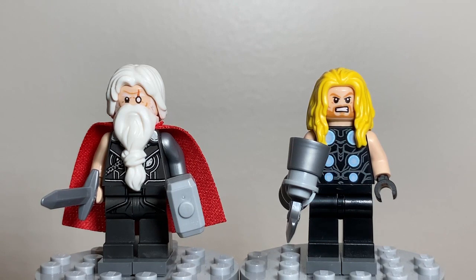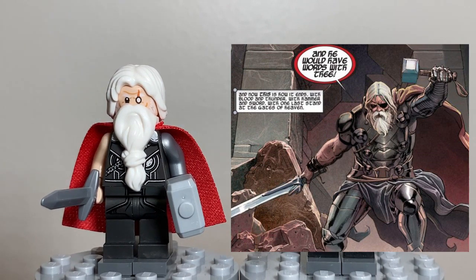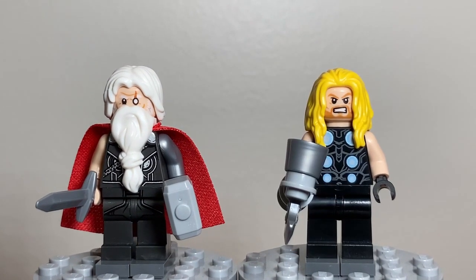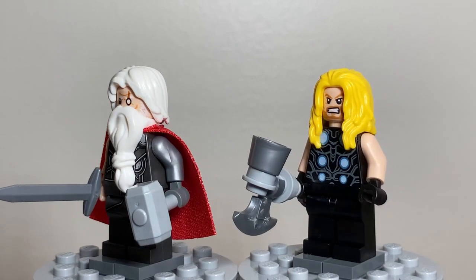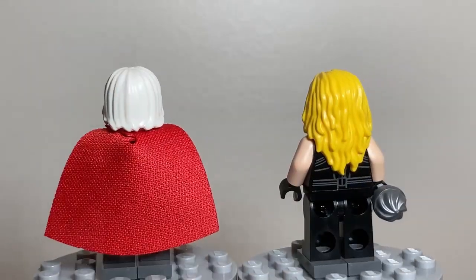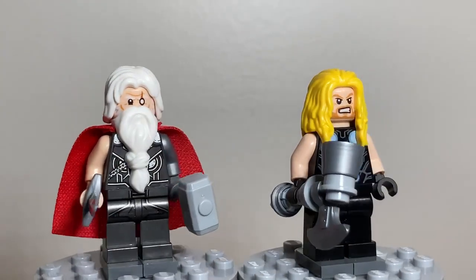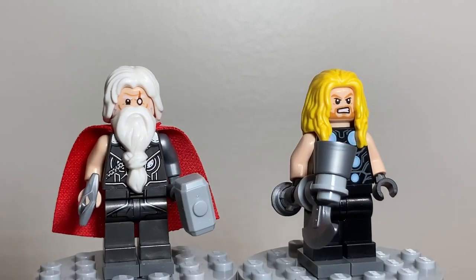Next, we have two comic book versions of the character. On the left, we have Old Thor or King Thor. This version of Thor is missing an eye. He also has an artificial arm, and he wields a sword as well as Mjolnir, and is obviously aged, so he has a long flowing white beard with white hair.